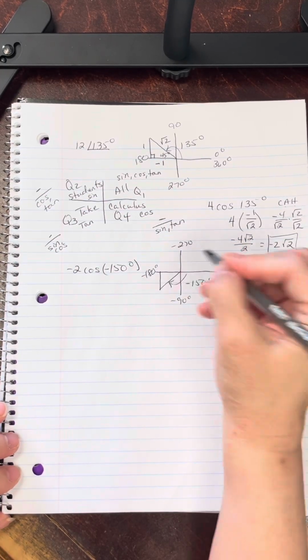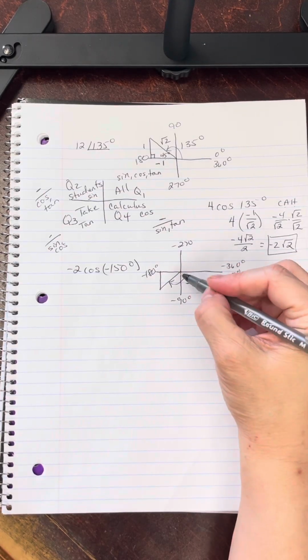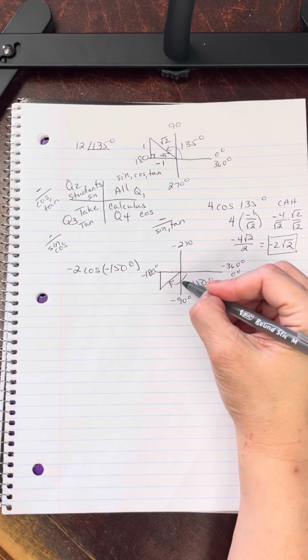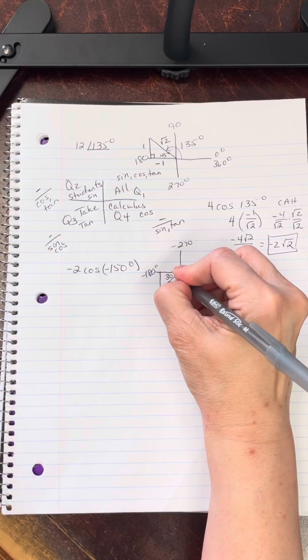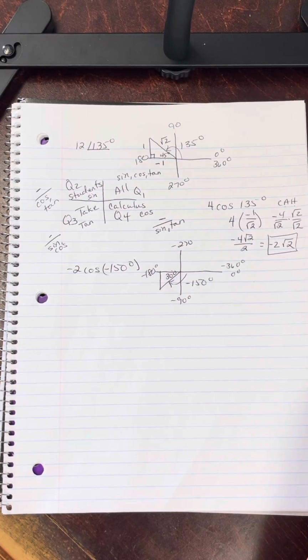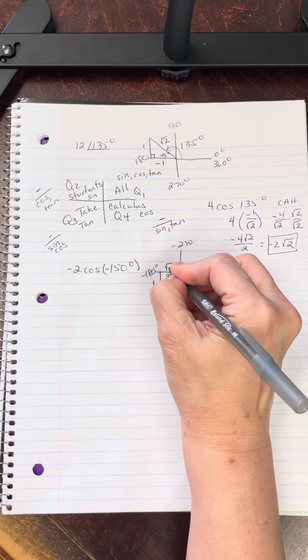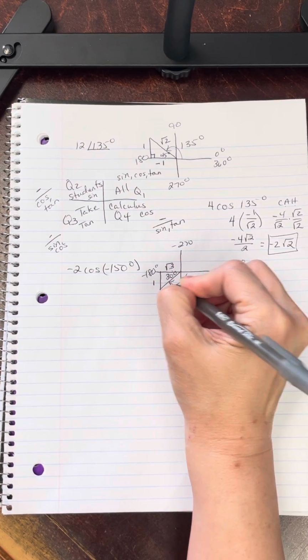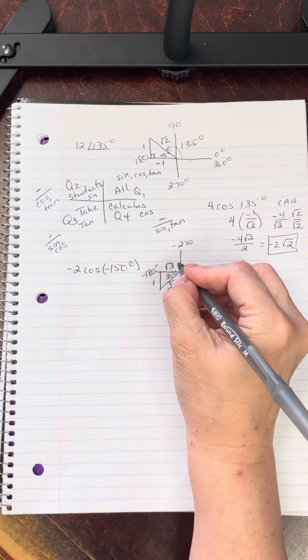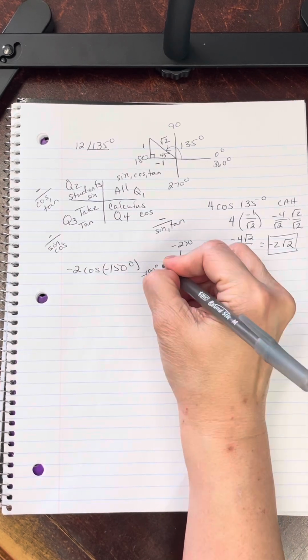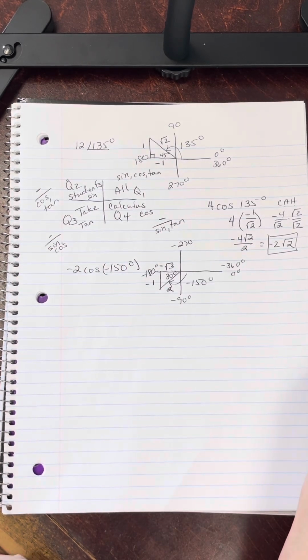Finishing my triangle connects always to the x-axis. How much is the gap from 180 to 150? 30 degrees. So I want to label opposite my 30 is a 1, adjacent is the radical 3 because this is the 60, and then my hypotenuse is 2. Want to label the signs correctly. This one's negative, this one's negative.